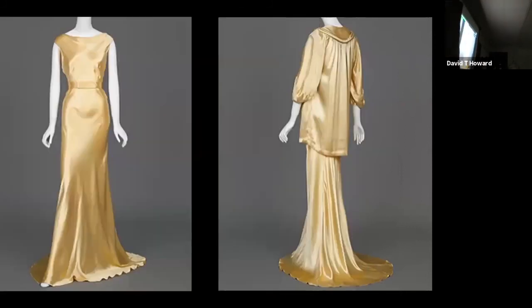And here's a perfect example of kind of a bias cut evening gown. It's a beautiful piece of heavyweight silk satin, drapes over the body, little bit of blousiness maybe up here, but really we're trying to get to the mermaid shape as much as possible. And what makes this gorgeous too is this jacket that was made to go with it.